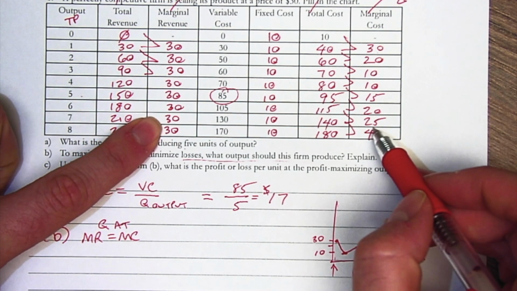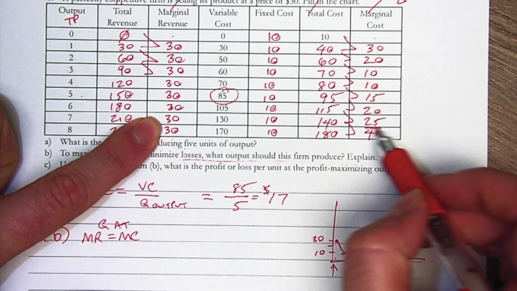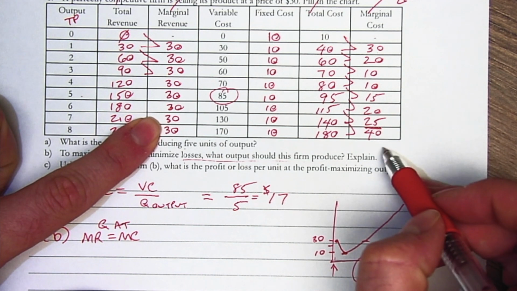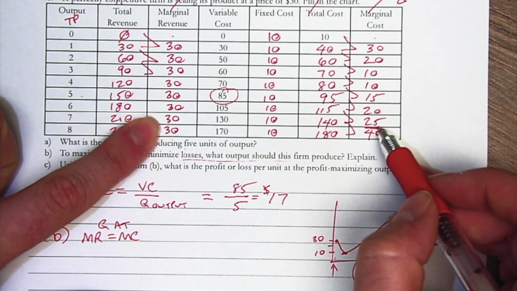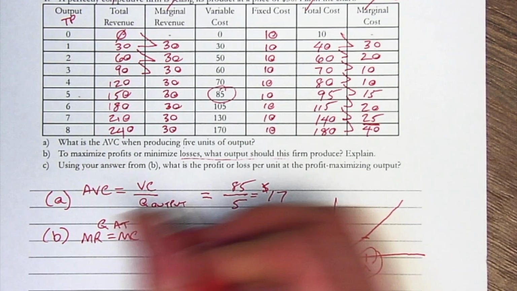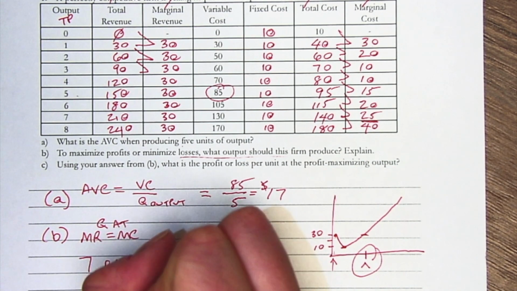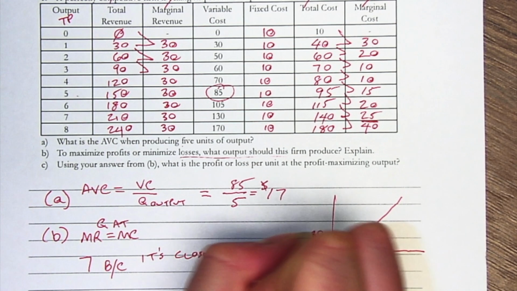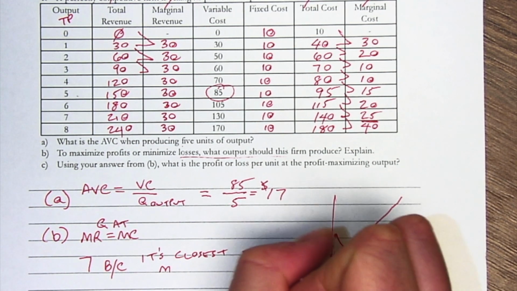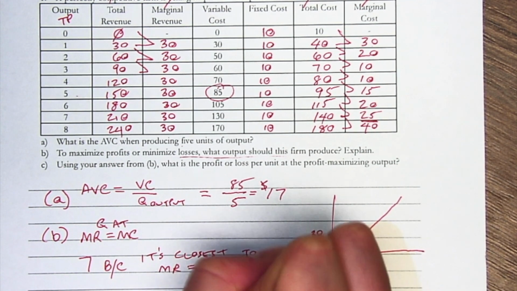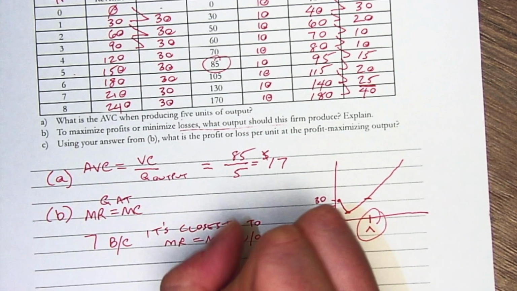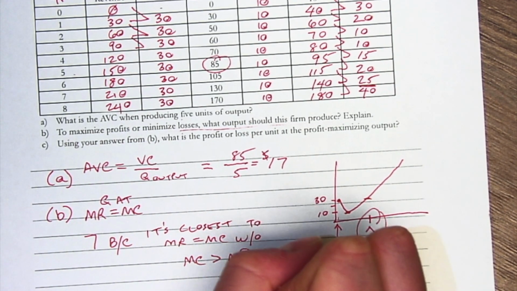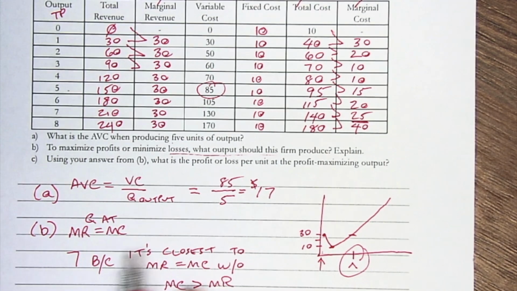So we're going to keep looking, and we go 30, 30, 30. We never quite get to 1, but if we get to here at this value, before we get to the 40, we should stop at quantity 7. So 7, because it's the closest to MR equals MC without MC being greater than MR. And so that can be our explanation.